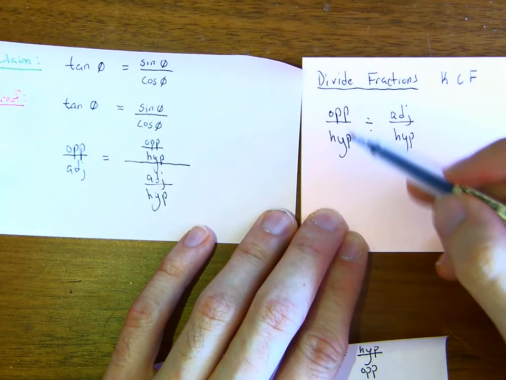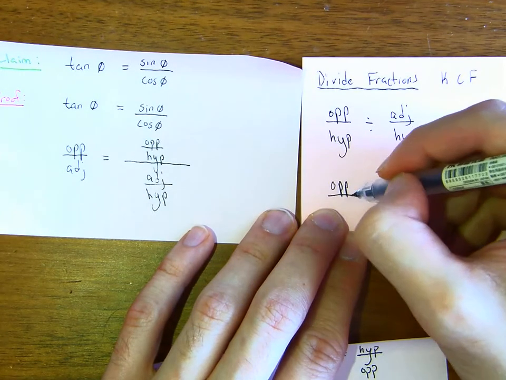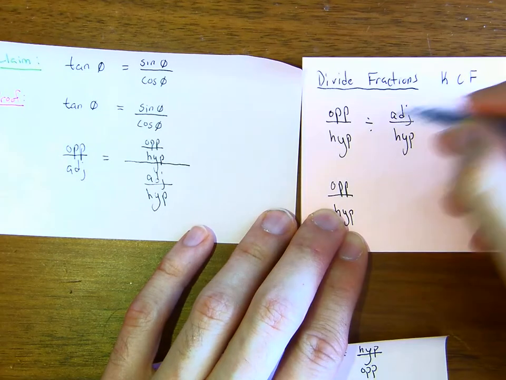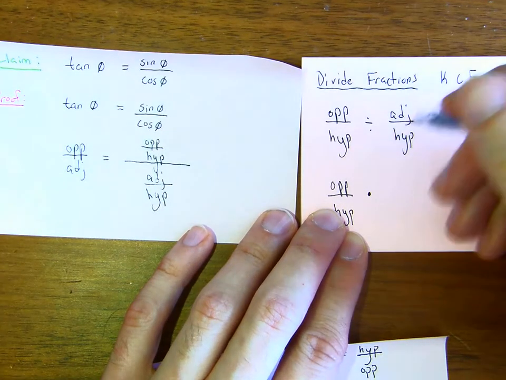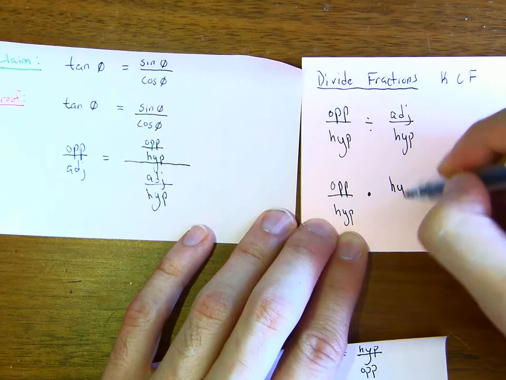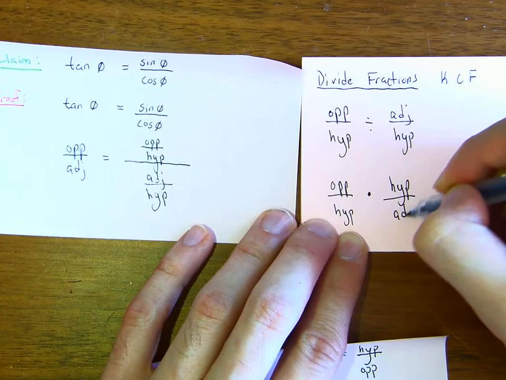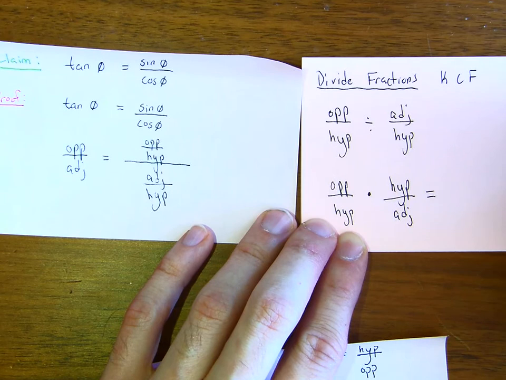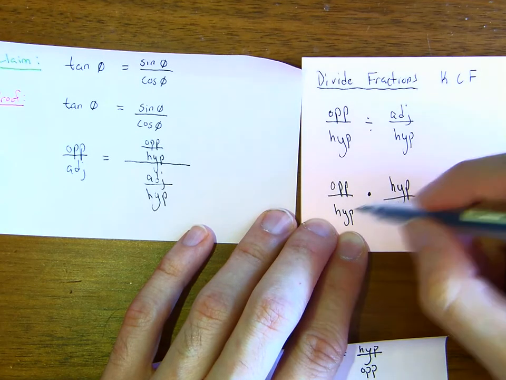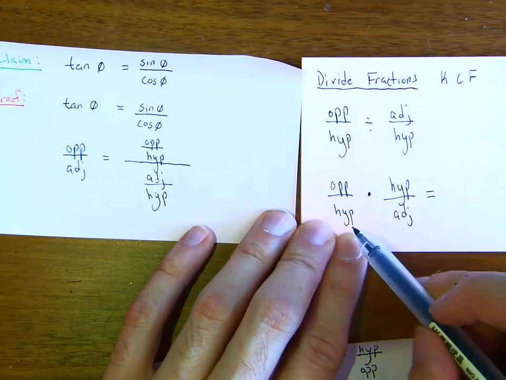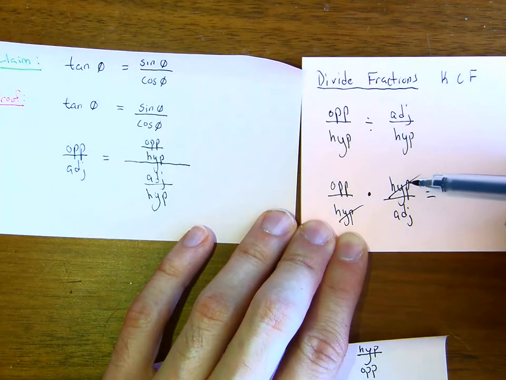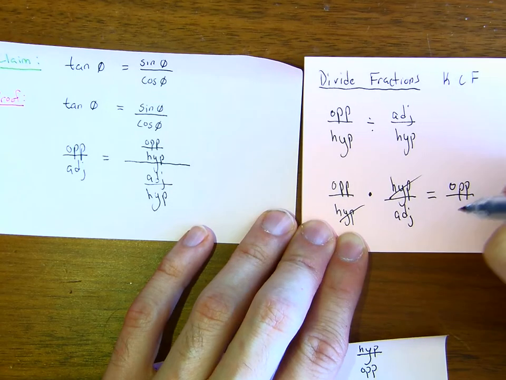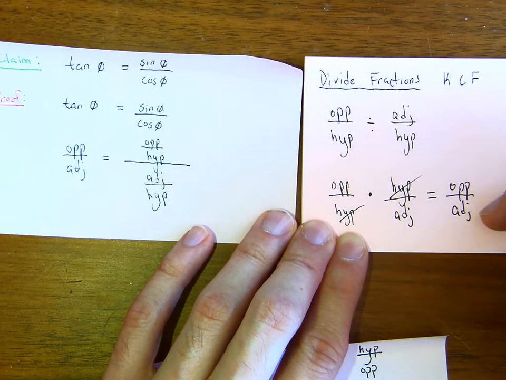Well, we keep the opposite over hypotenuse. We change this to multiplication, and then we flip the adjacent over hypotenuse. So the hypotenuse goes on top and the adjacent goes on the bottom. Notice what happens when you multiply this. The hypotenuses cancel, because you have a hypotenuse on the top and a hypotenuse on the bottom. So what are you left with? You're left with opposite over adjacent.